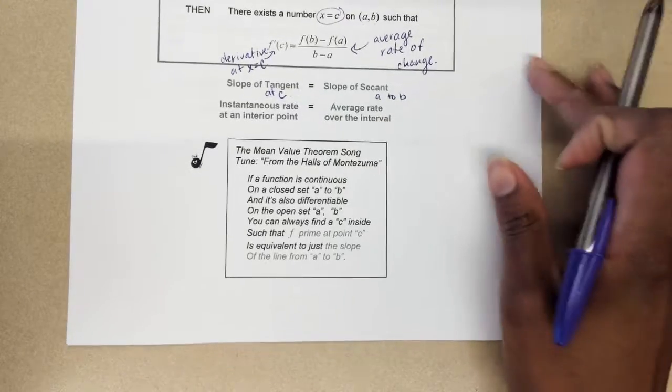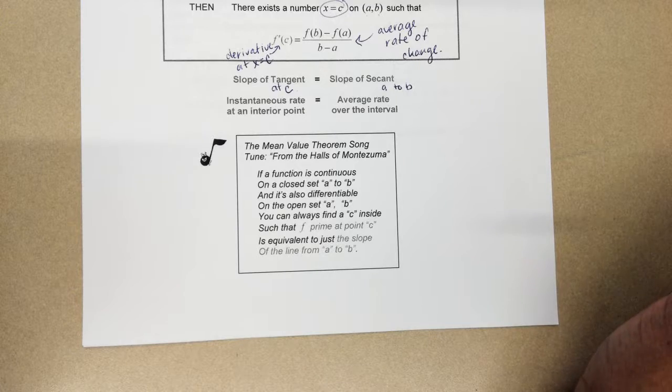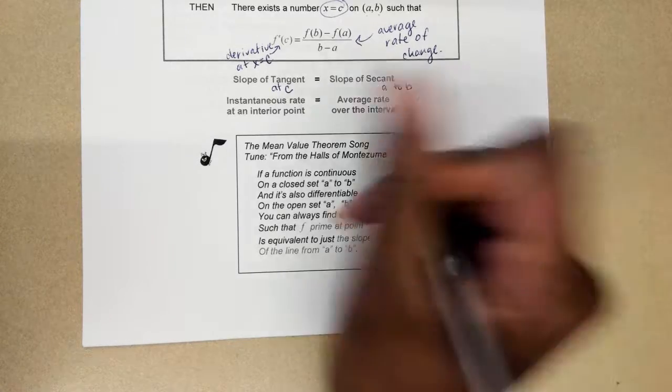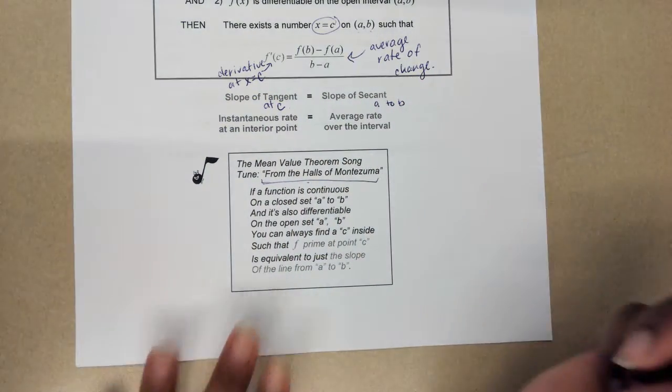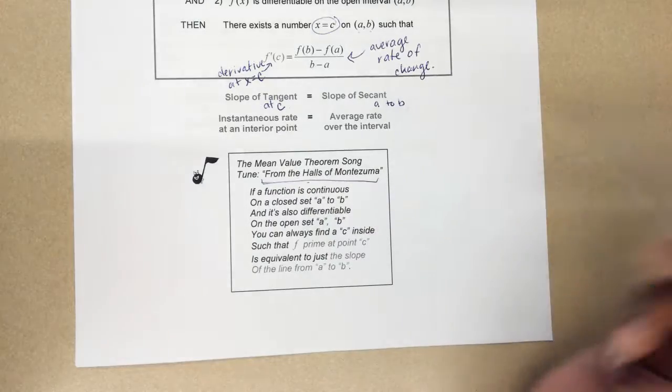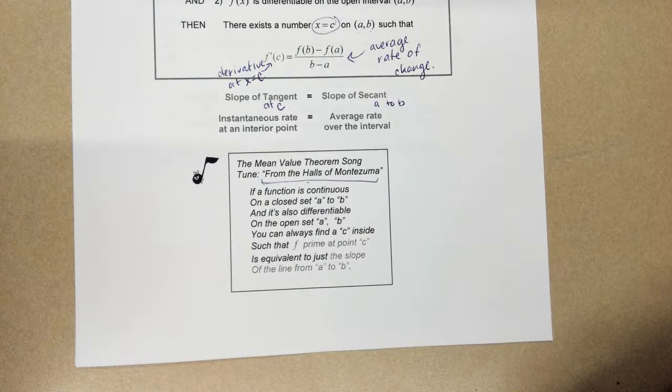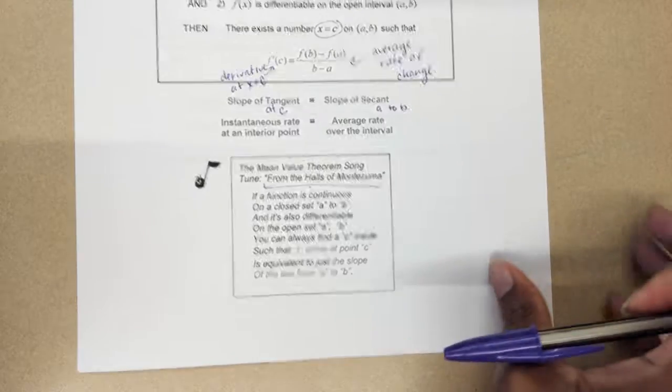There's a song, I am not going to sing it, but if you would like to sing it, it comes from the tune from the Halls of Montezuma. So if you go on YouTube and look up the Halls of Montezuma, you'll hear the beat and you can just sing the song.